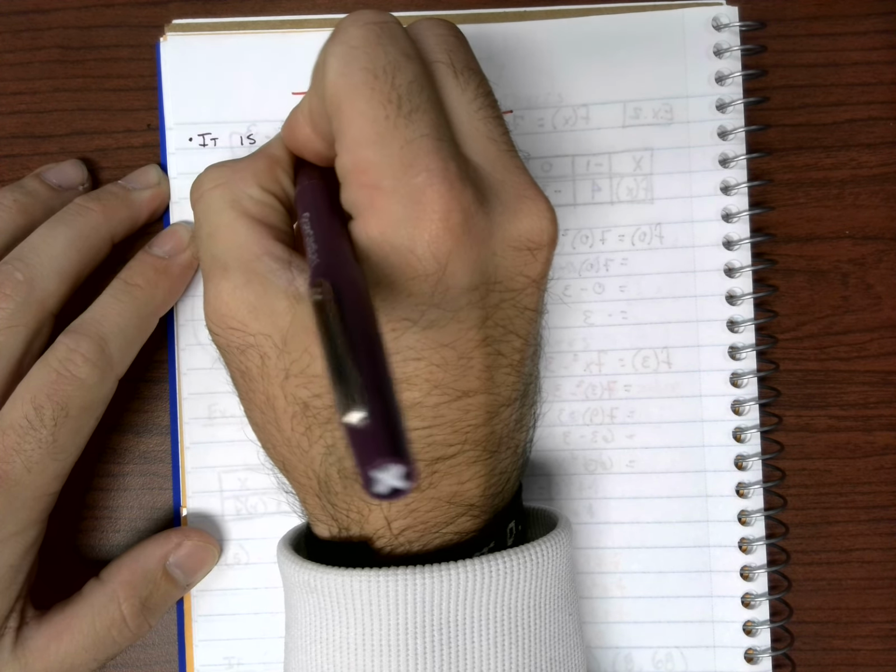Let's look at a graph that is not a function. So let's say you get this graph. I do my vertical line test here. It touched here and here. It touches twice.